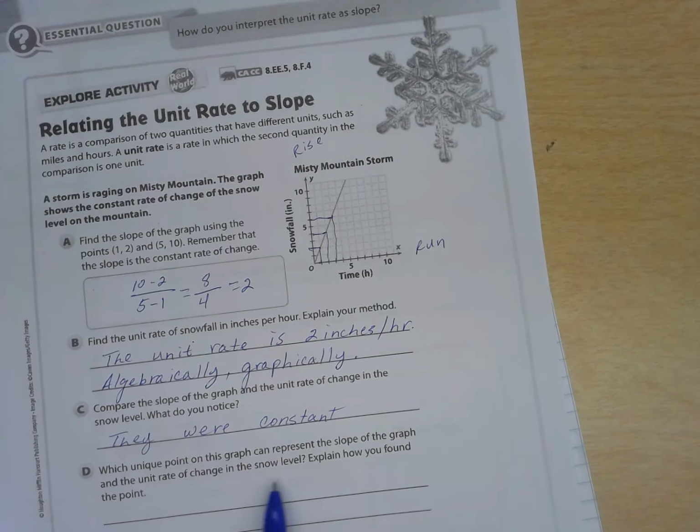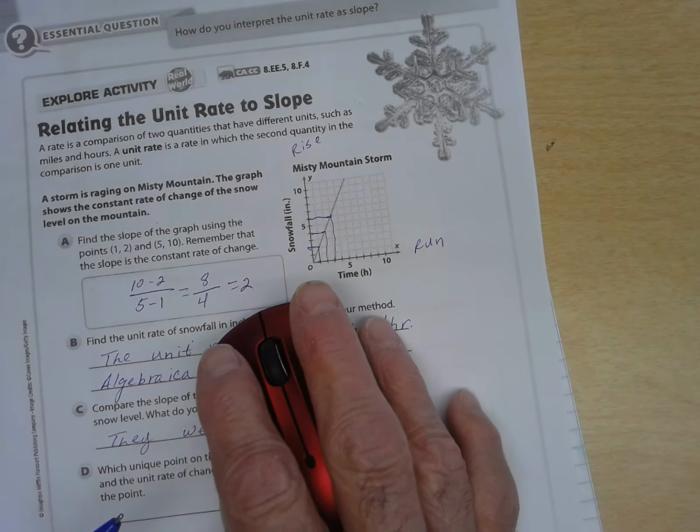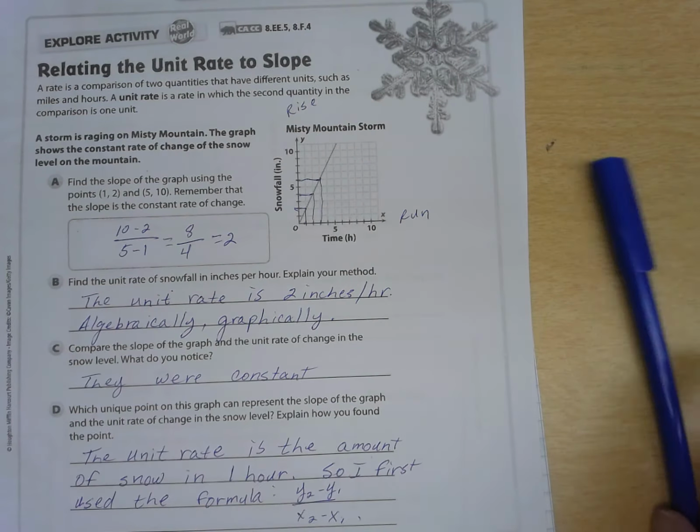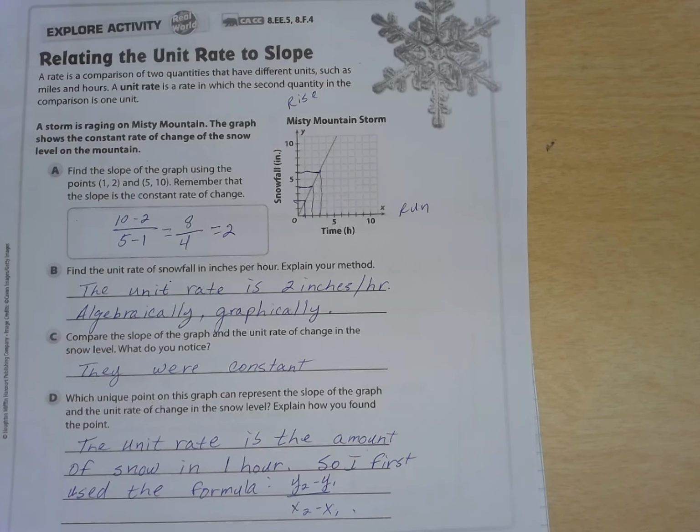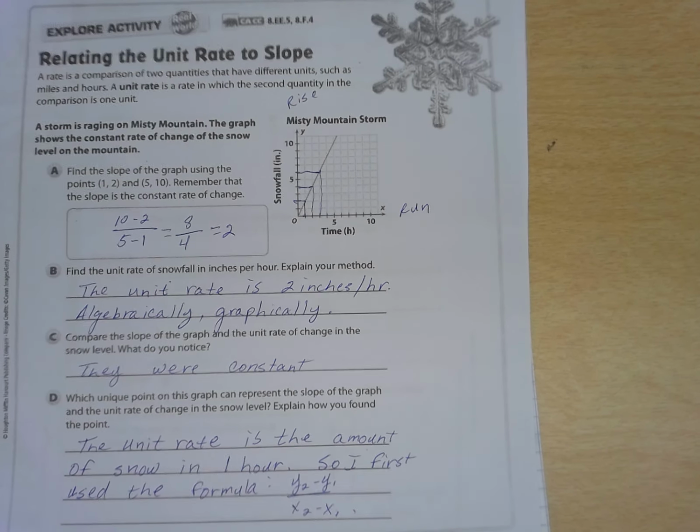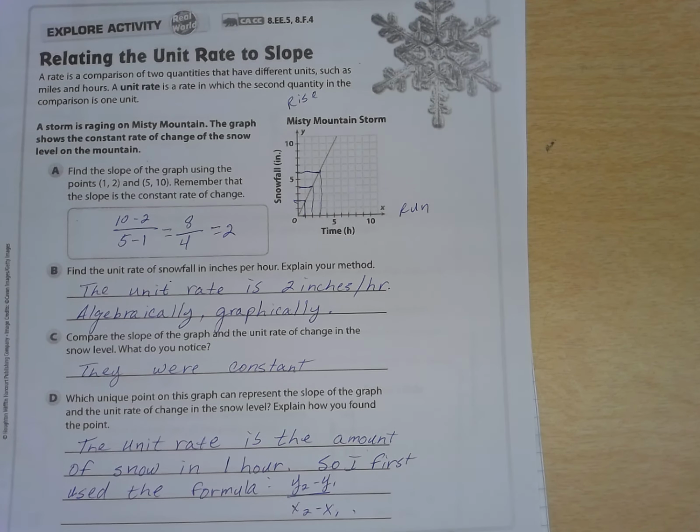Which unique point on this graph can represent the slope of the graph and the unit rate of change in the snow level? Explain how you found this point. So the unit rate is the amount of snow in 1 hour. So I first use the formula y sub 2 minus y sub 1 all over x sub 2 minus x sub 1. That's all you need to say.